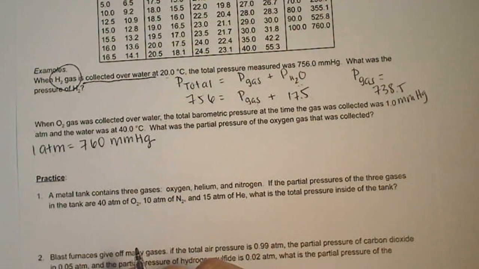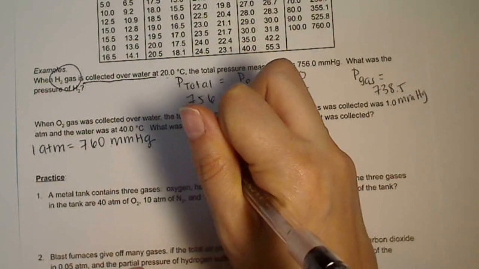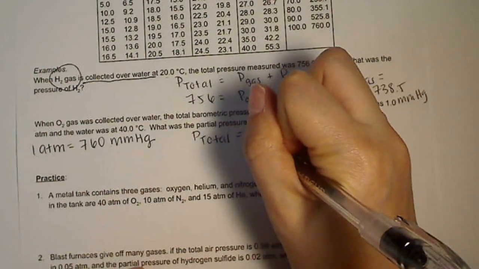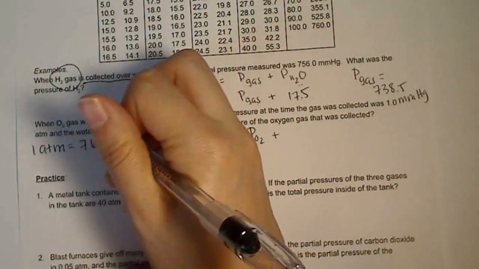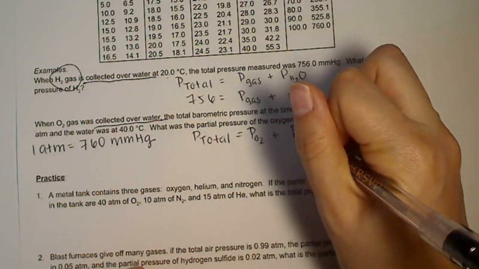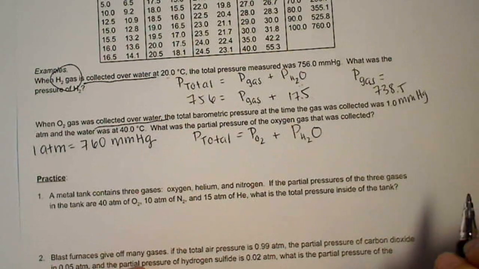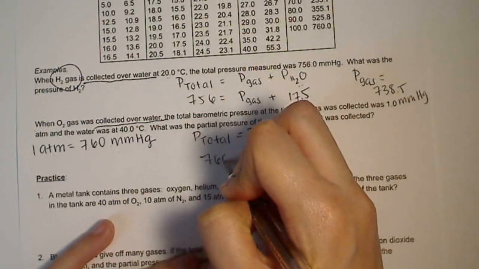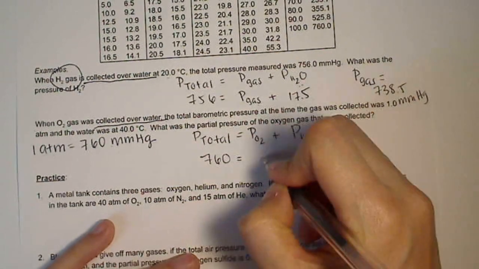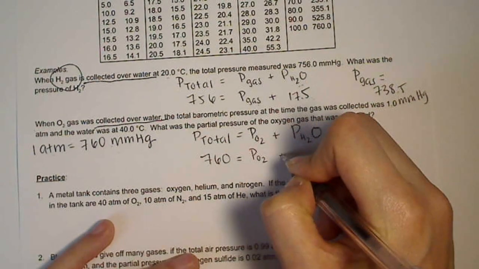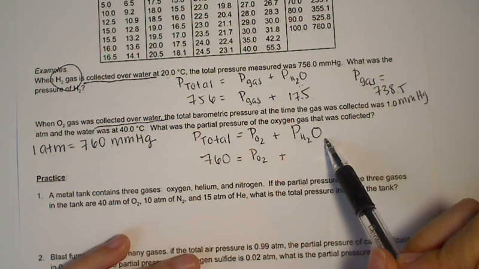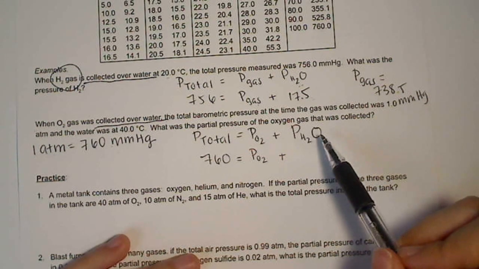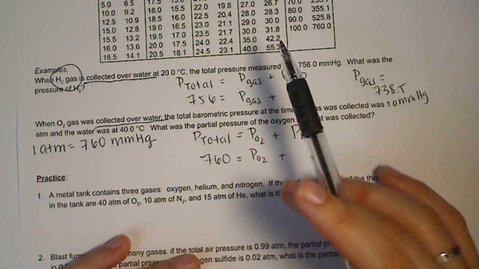So I know my total pressure. They want to know what is the partial pressure of oxygen. Since this was collected over water, I have to take into account the pressure of water at that temperature. So I know my total pressure is 760. My pressure of oxygen, I don't know that yet. For the pressure of water, I need to look at what is the pressure of water at 40 degrees Celsius.